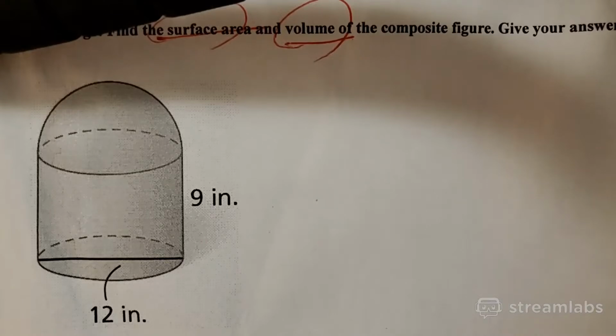So Darren has an answer. You guys verify if that's correct or not.